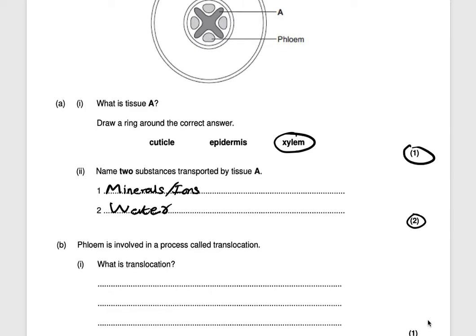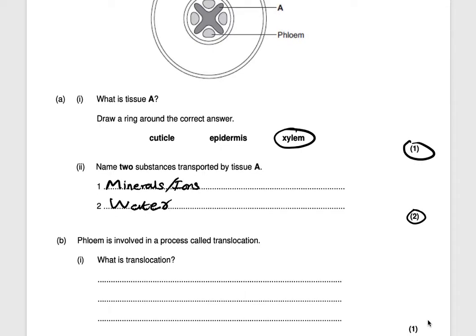Phloem is involved in a process called translocation. What is translocation? So remember, it's the movement of sugars through the plant, and that's going to give you 1 mark.